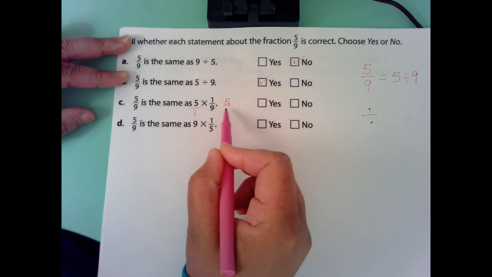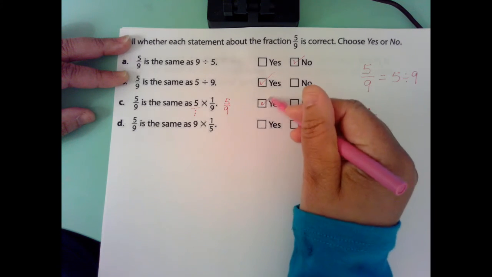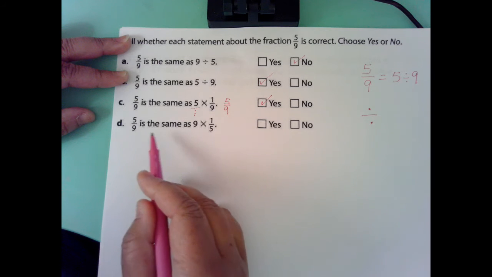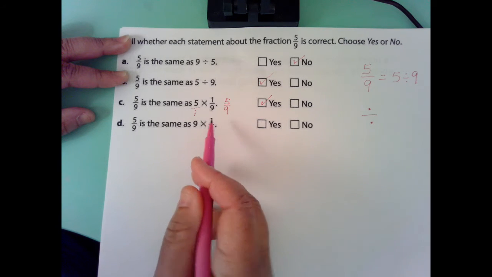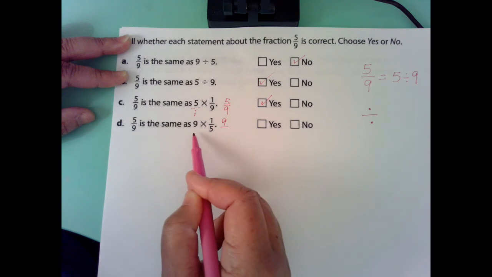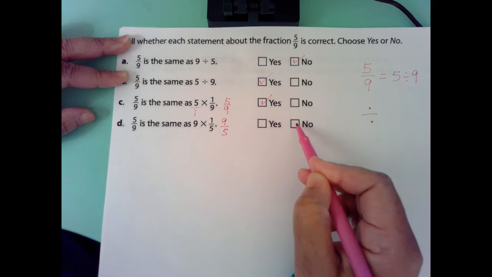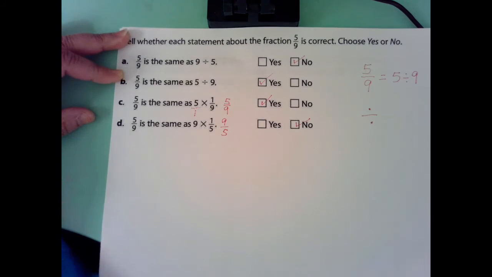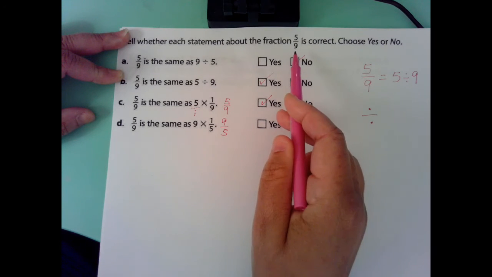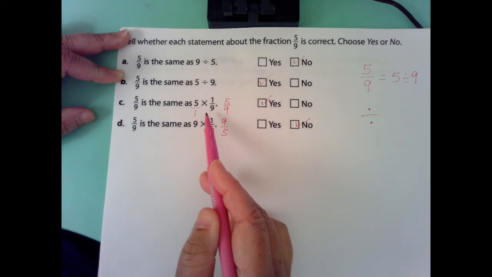So 1 times 9 is 9, and that makes 5/9. So yes. Is 5/9 the same as 9 times 1/5? 9 times 1 is 9. 1 times 5 is 5. No. Okay, so the fraction 5/9 is the same as 5 divided by 9, or 5 times 1/9.